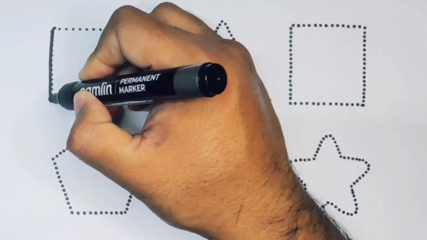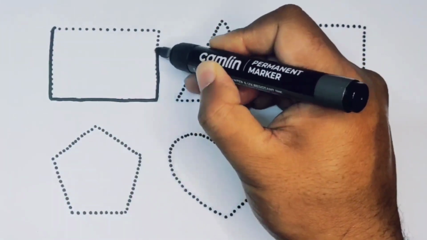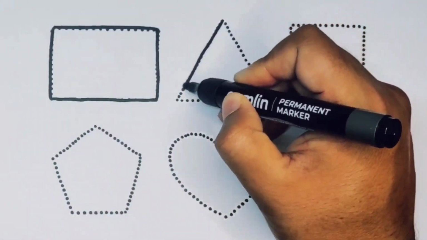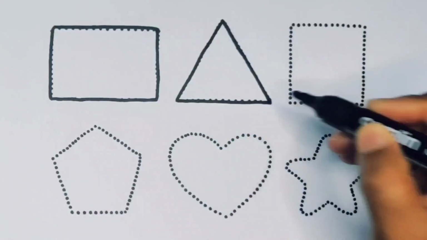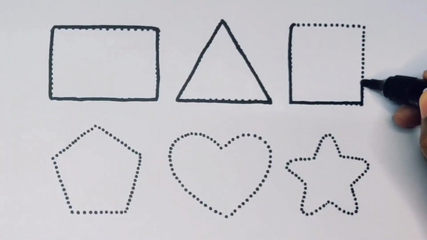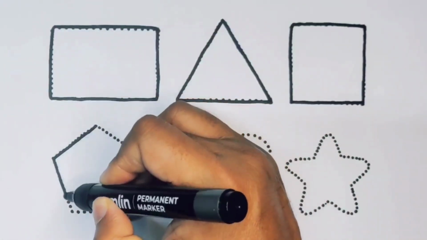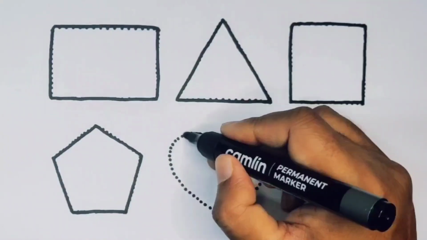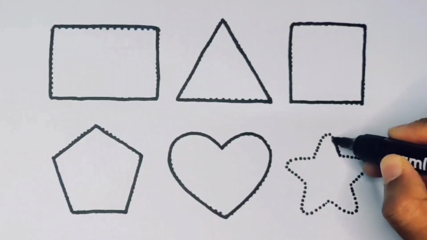Rectangle, triangle, square, pentagon, heart, star.